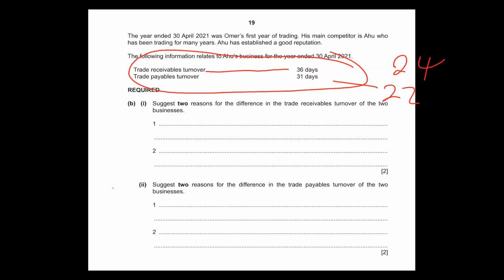Number two, you can say that the competitor has an inefficient credit control system. The competitor has an inefficient control system because it takes many days for people to pay back their debt. The trade receivables days measure the number of days it takes for our debtors to pay back the money that they owe us. So it takes a lot of days for these debtors to pay the money.